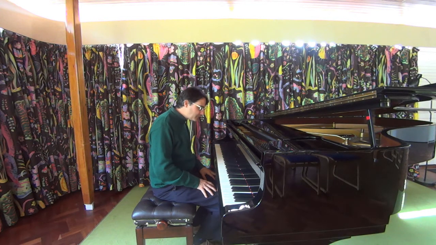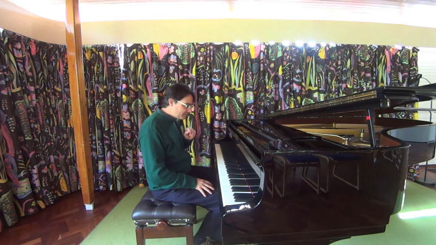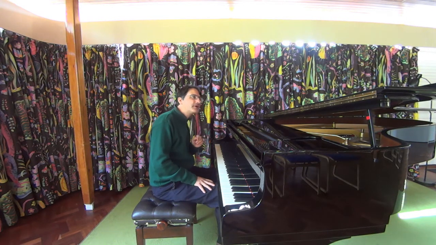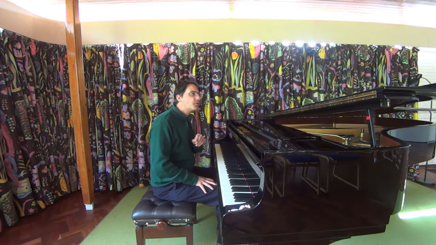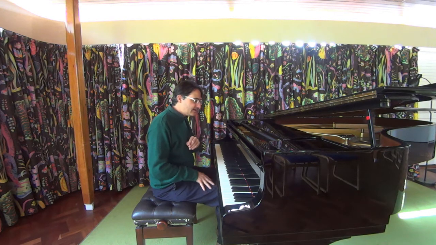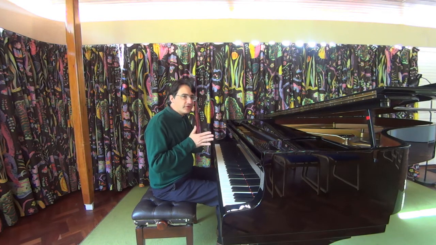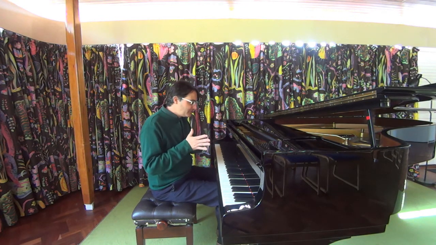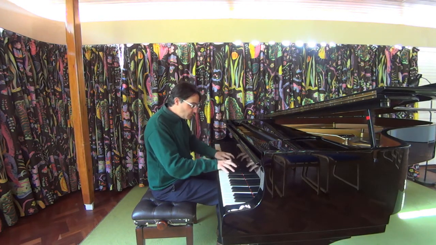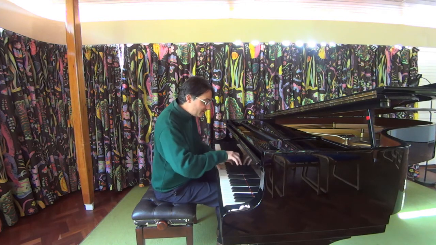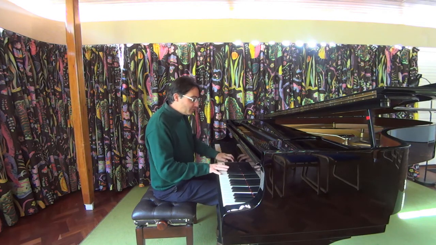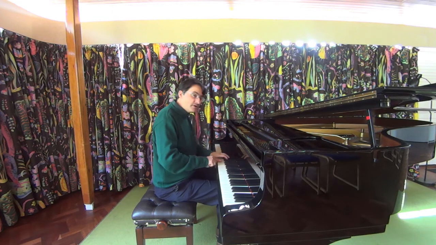I don't want to talk too long about it, but there is one feature that is interesting because it's built into the piece, and it's good to be aware of it. All the themes converge towards the third beat of the bar. So if you look at the beginning, 1, 2, 3, 4. 1, 2, 3, 4.